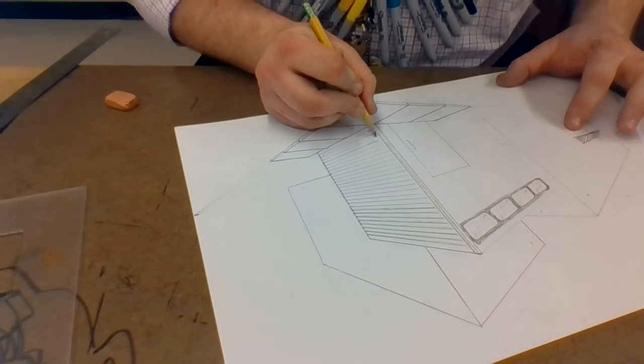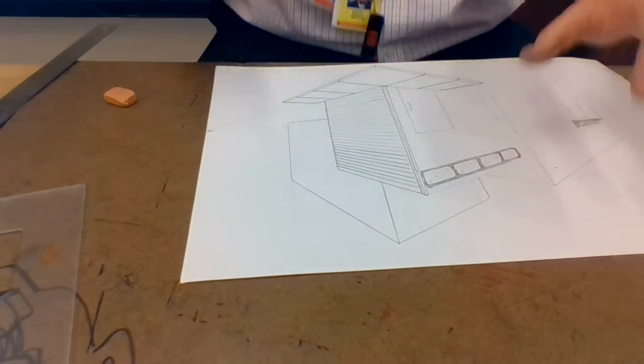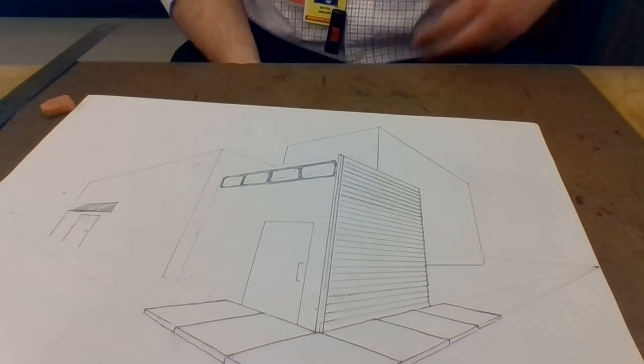And just kind of think about where the shadows would be. Right? And there you have it.